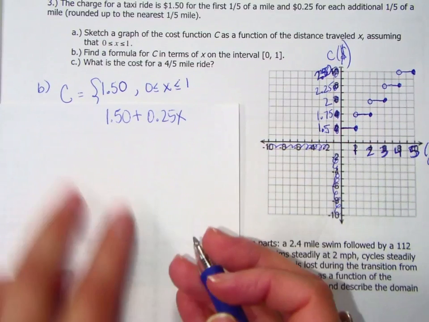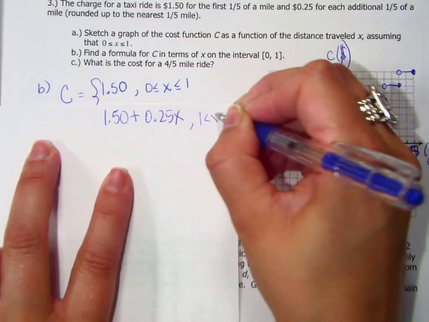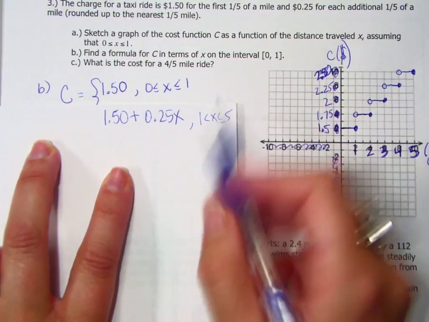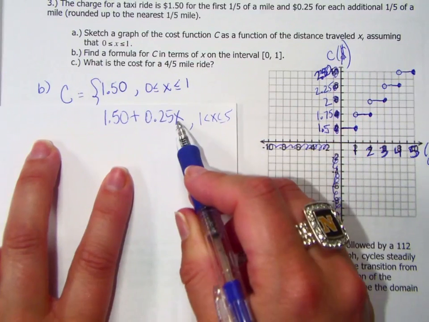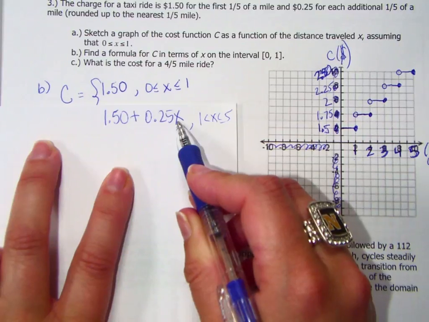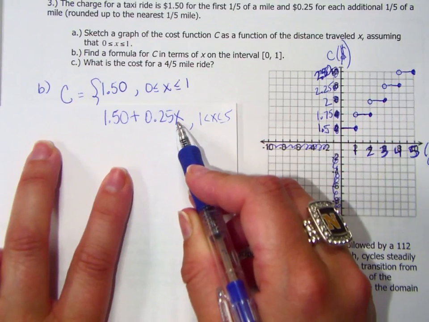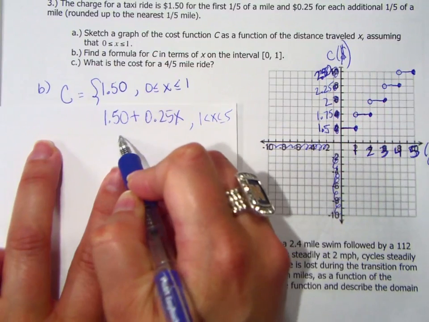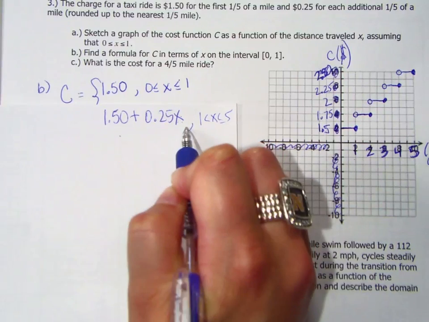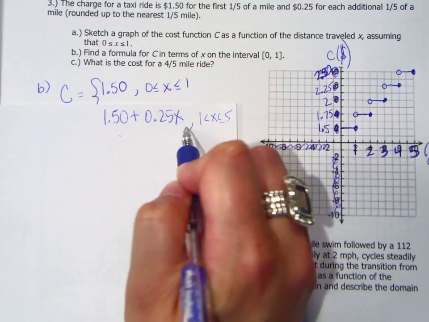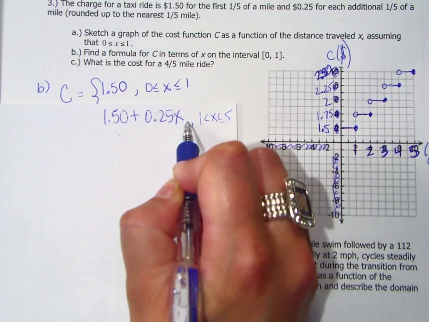Right, okay, so let me ask you this. If we said that this was between 1 and 5, if I'm looking for 4, the cost of 4/5 of a mile, you would plug 4 in here, right? But that's not correctly calculating the cost. Because the first 1/5 is $1.50. I should only multiply that quarter by the next 3/5 of a mile.